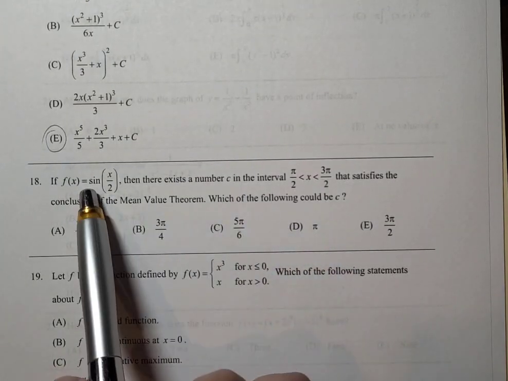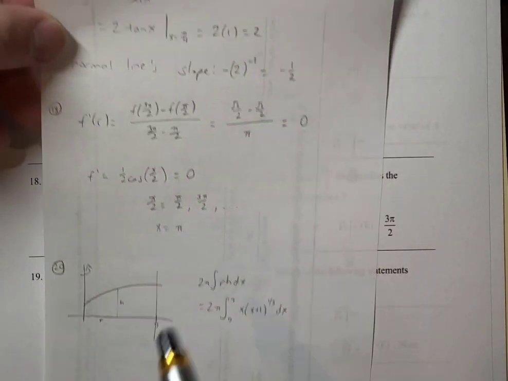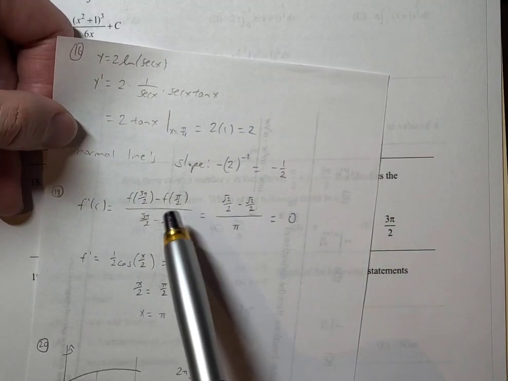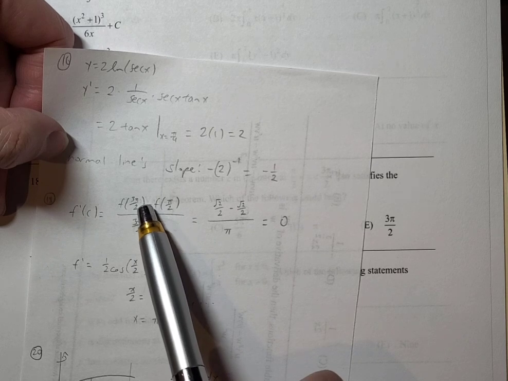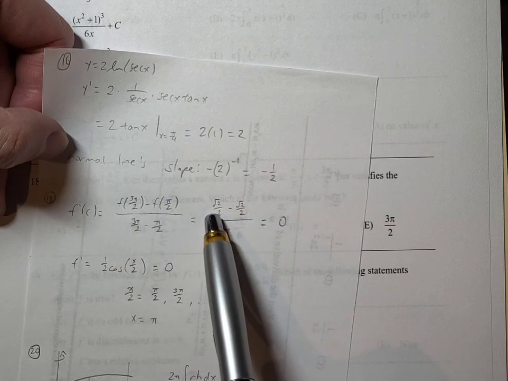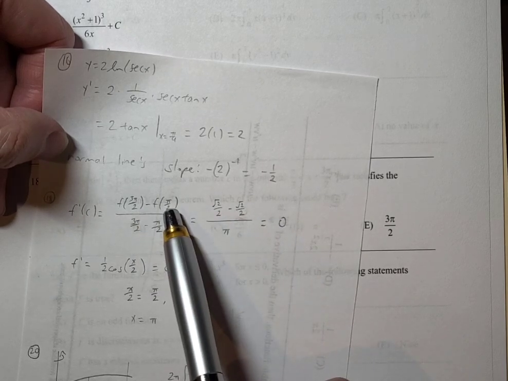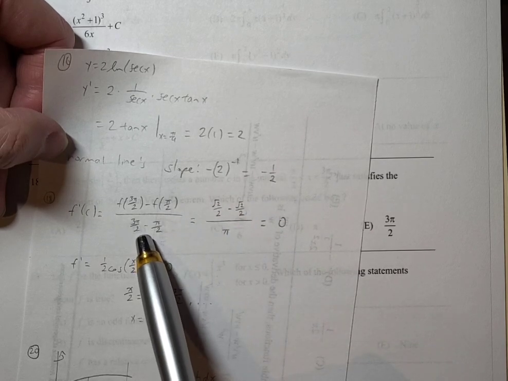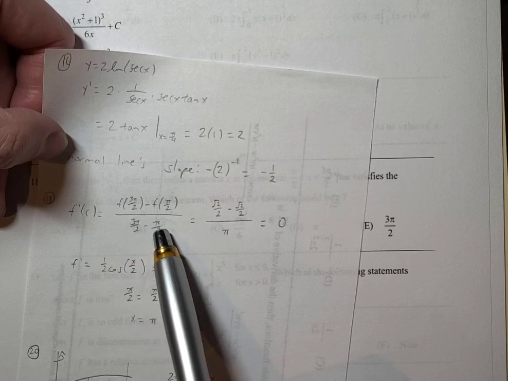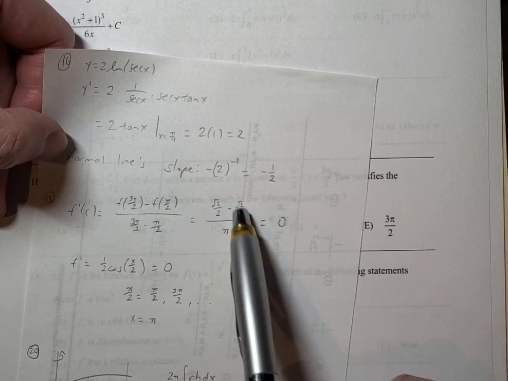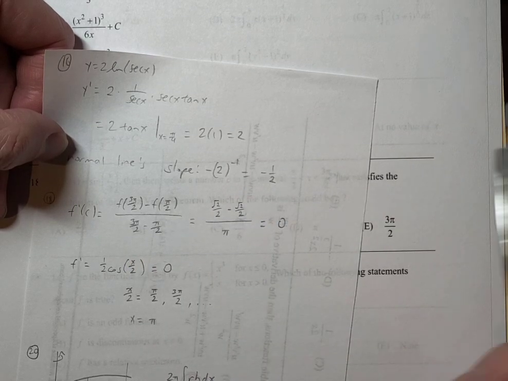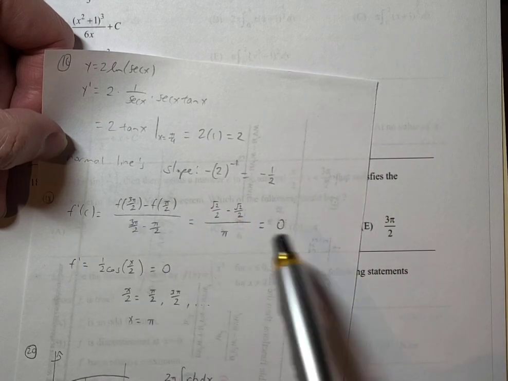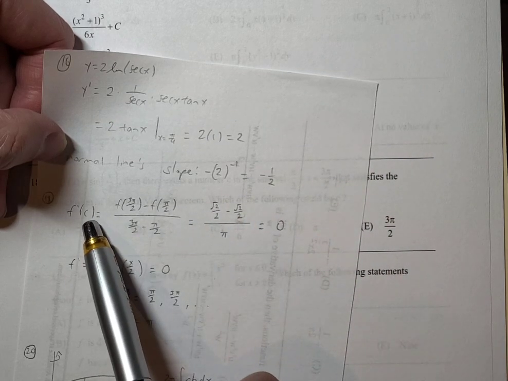Okay, so f is sine x over 2. So it would be sine of 3 pi over 4, which is root 2 over 2, minus f of pi over 4, which is also root 2 over 2, over, you subtract these two, that would be 2 pi over 2, which is pi. The top is 0, so we get 0. So we get that the derivative is 0 at that point c.